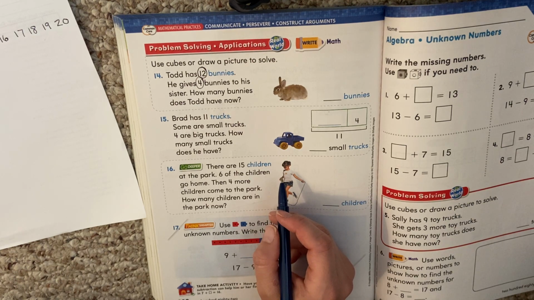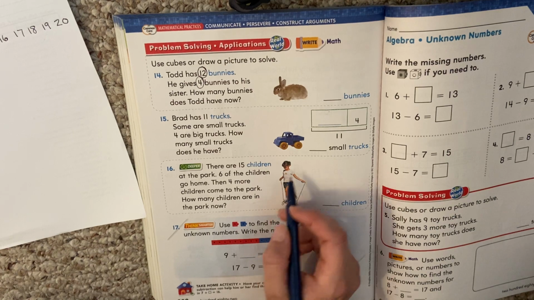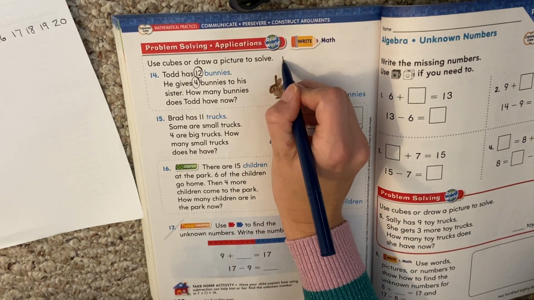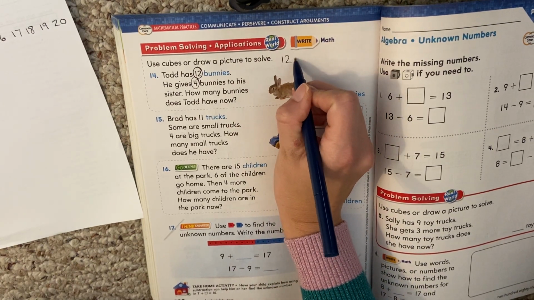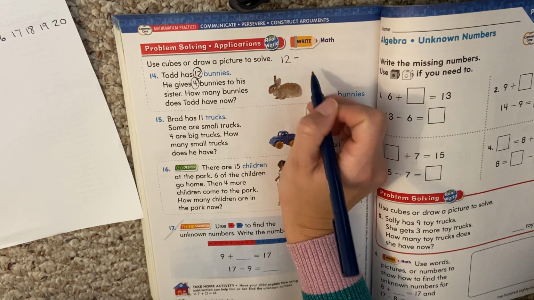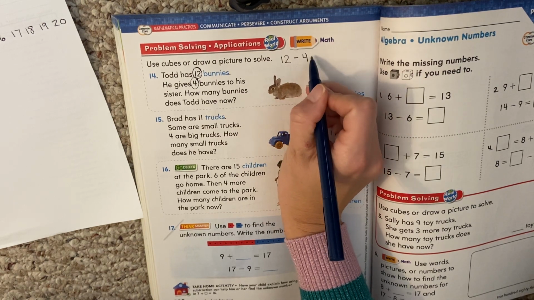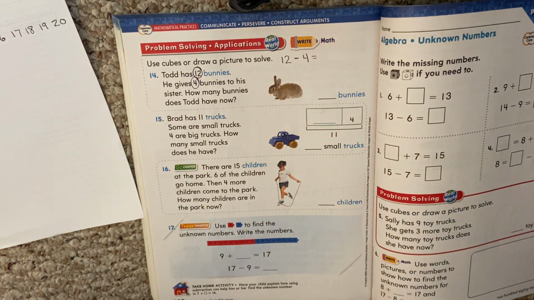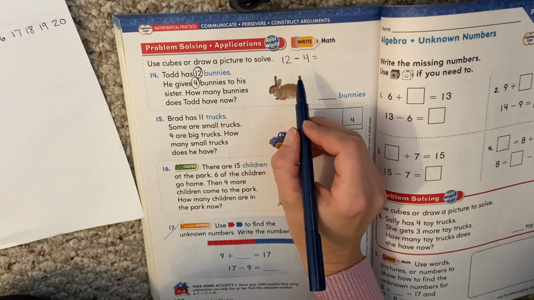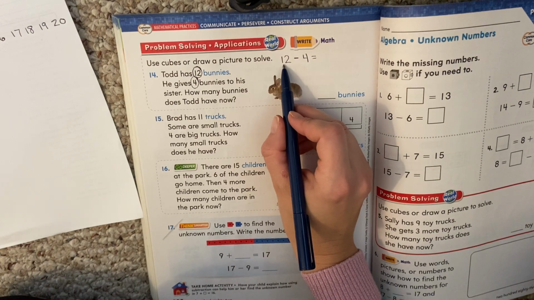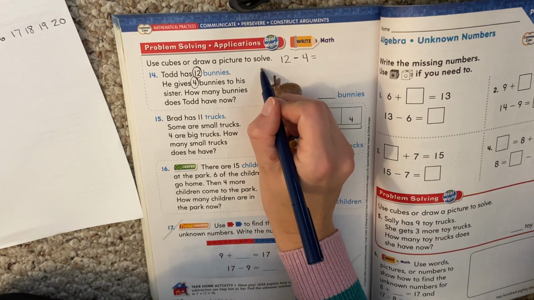How many bunnies does Todd have now? So let's make our problem. 12 minus, because he gives them away, 4 equals. So they asked us to draw a picture, so that's what we're going to do. How many bunnies do we start with? 12. So let's make our 12 circles.